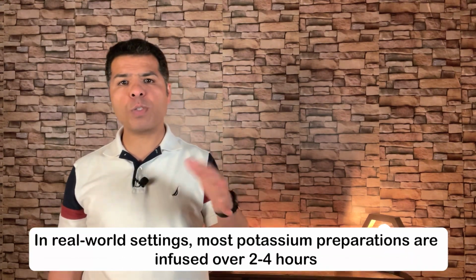Now, potassium depletion is a daily encountered issue in inpatient settings, and probably most of you were taught not to infuse potassium faster than 10 milliequivalent per hour, so as not to induce any cardiac arrhythmias, which means we need 4 hours to infuse 40 milliequivalent, for example. Now, that's kind of true in non-urgent situations, in mild hypokalemic cases. In real world settings, most potassium preparations are infused over 2 to 4 hours.